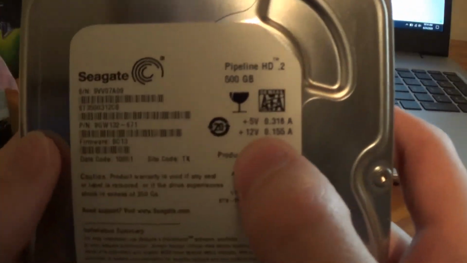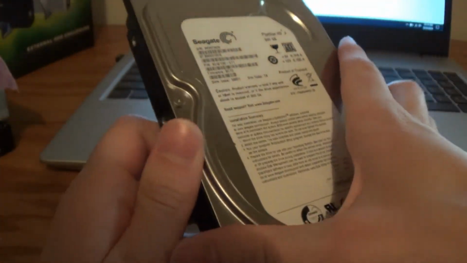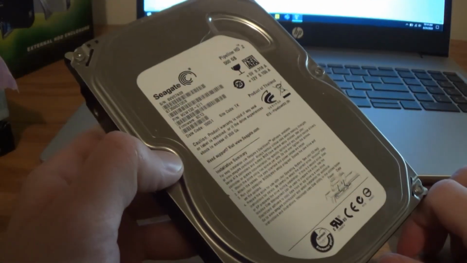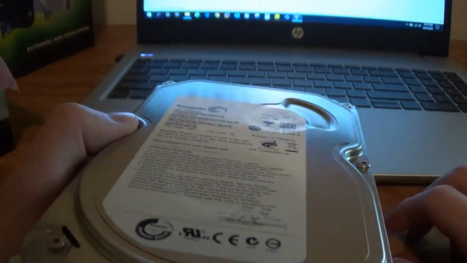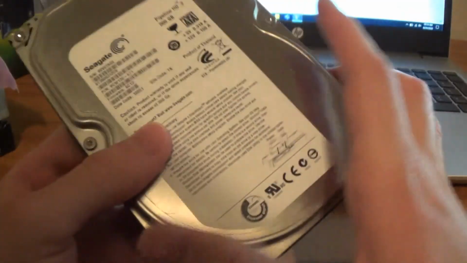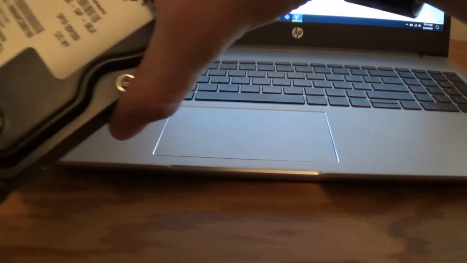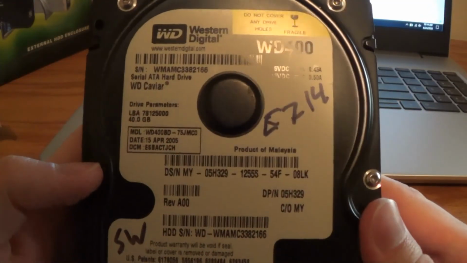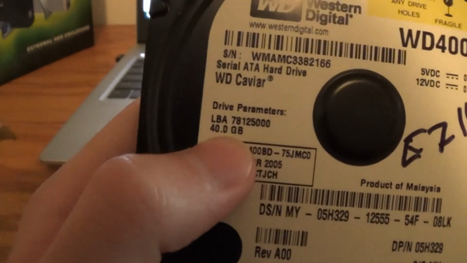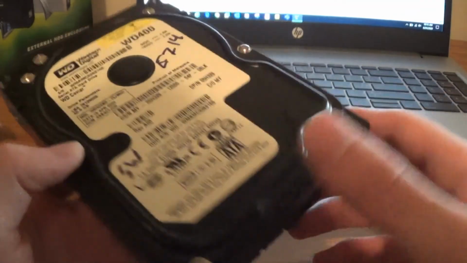You got another 500 gigabyte hard drive. This one's a Seagate one. I think I remember this one also having some issues. This came out of a DVR system that was on its last legs, so I wouldn't be surprised if this hard drive's on its way out, which kind of sucks because it's 500 gigabytes. Oh well. And last but not least, we have a Western Digital one. This one is 40 gigabytes, so this one could work as well. It's also SATA, so that's good.